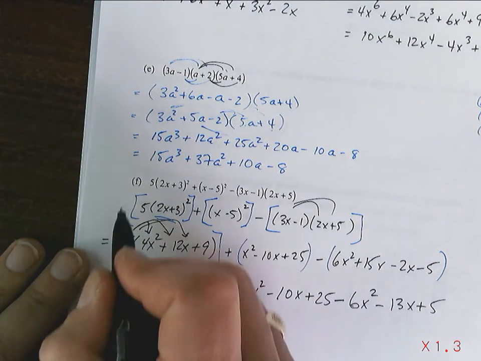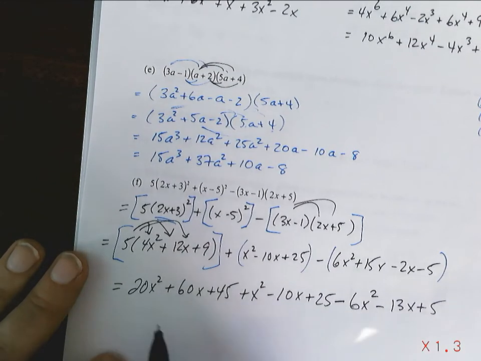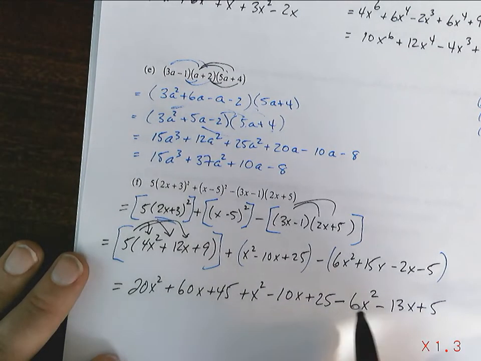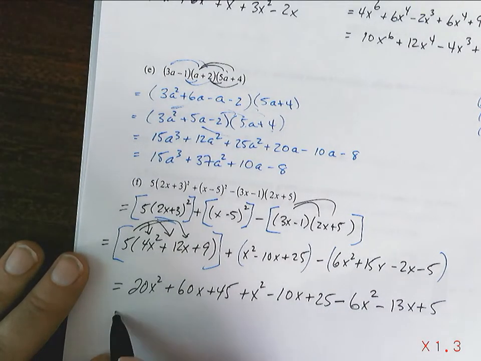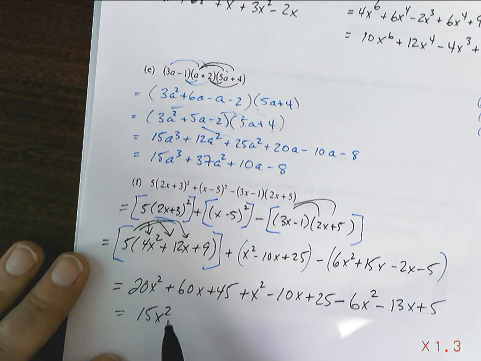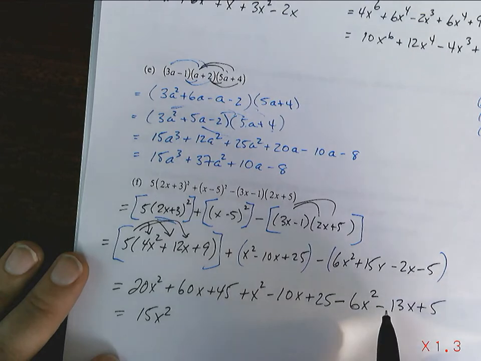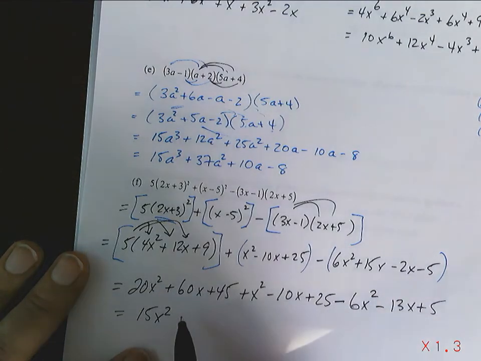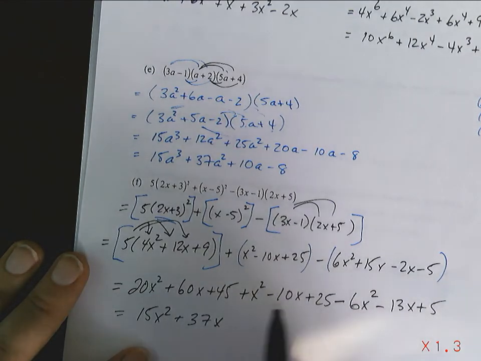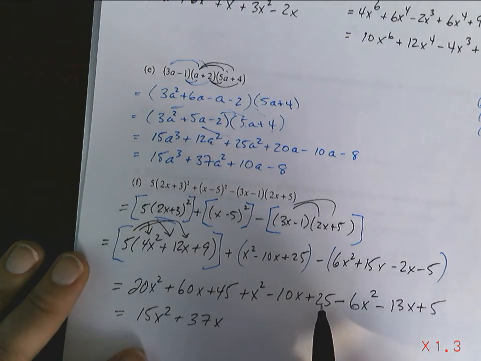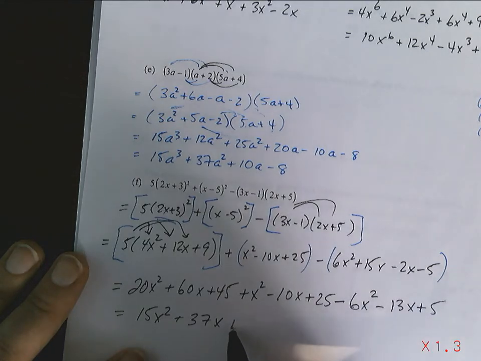Put in my equal signs, otherwise Mr. White's going to take a mark off. And what we have is 14, 15x squared, I believe, 60x, 50x, 40, 37x if I haven't made a mistake. I don't have a calculator, so I'm winging it. 37x I think is what I have. 45 plus 25 is 70, plus 5 more should be 75.